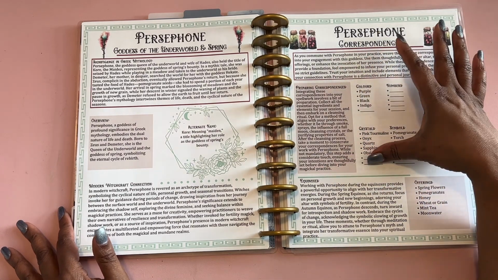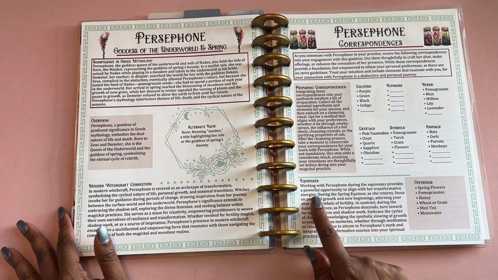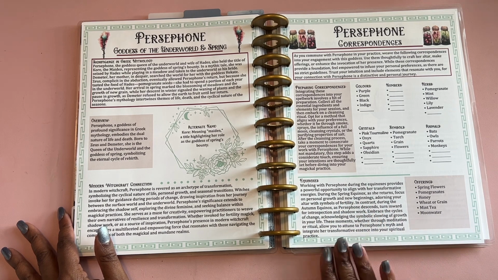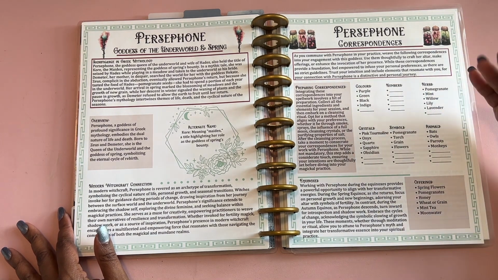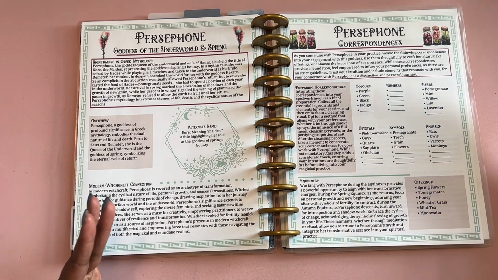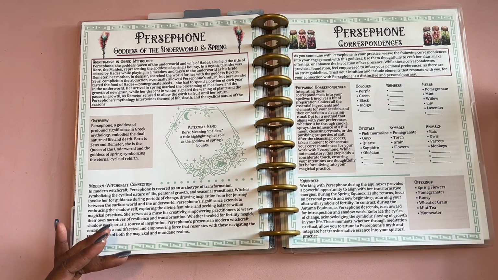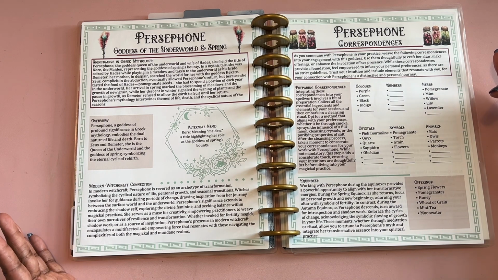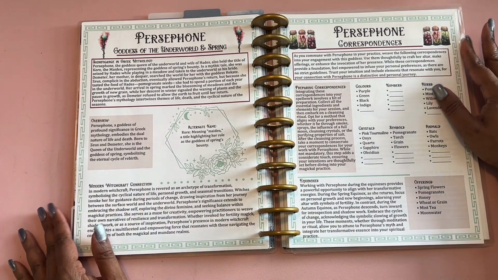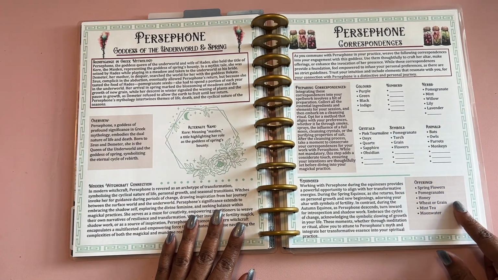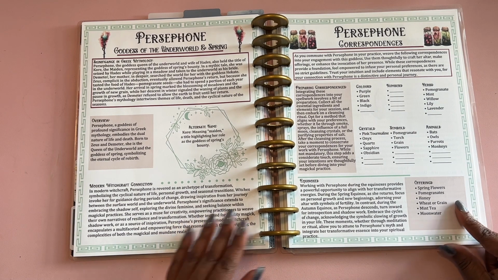And then equinoxes. Working with Persephone during the equinoxes provides a powerful opportunity to align with her transformative energy. So during the spring equinox, which is coming up, as she returns, focus on personal growth and new beginnings, adorning your altar with symbols of fertility. In contrast, during the autumn equinox, as Persephone descends, turn inward for introspection and shadow work. Love the message, and of course you can go on. Offerings are spring flowers, pomegranates, honey, wheat or grain, mint, tea, moon water.